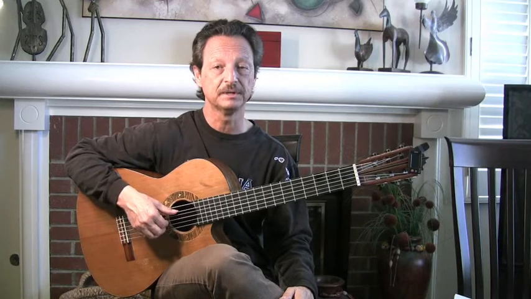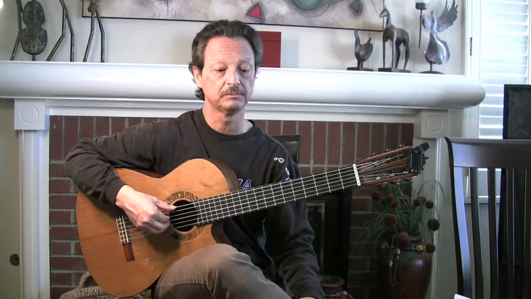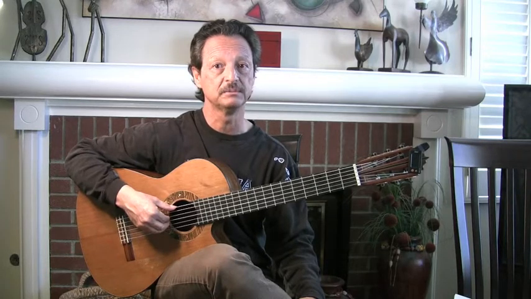Of the 4 triads, major, minor, diminished, and augmented, in a major scale, there's only 3 of those chords that will appear. The augmented chord is one of them that will not. That's not a naturally occurring chord in a major scale. But you will get major chords. There's going to be 3 of them. And you're going to get minor chords, 3 of those, and then 1 diminished.